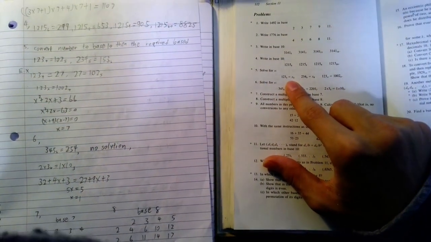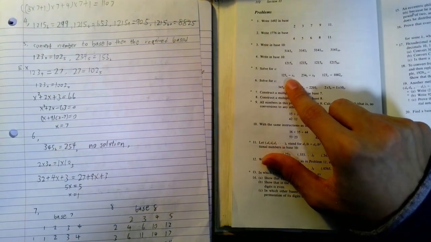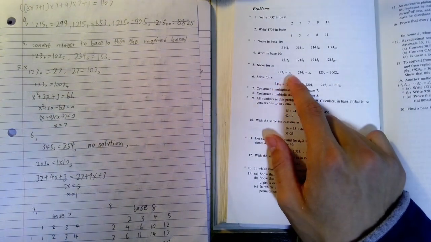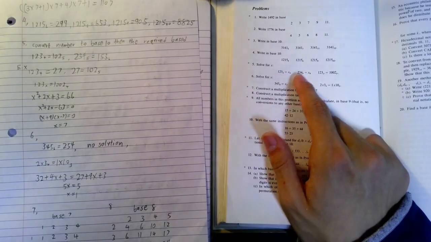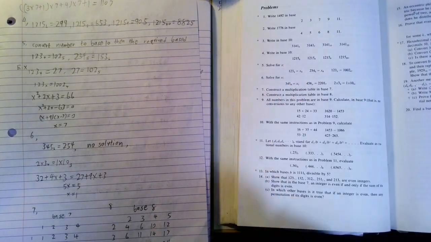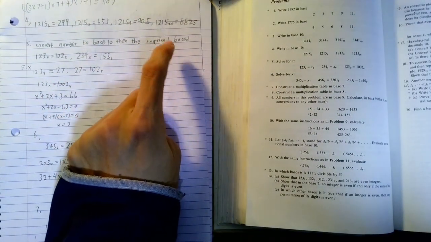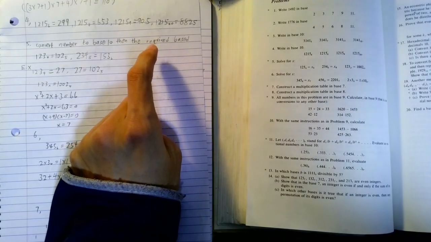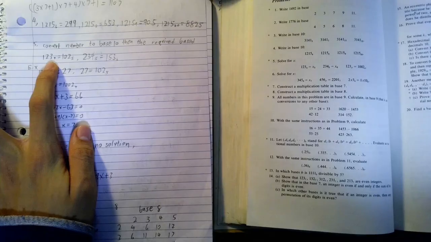Okay, it's not very clear. Let me focus the camera. Okay, so we're going to convert those two numbers, which are not in base 10, into different bases. We first convert them into base 10, then we convert into the base that we are required to convert to, and like this we convert this.